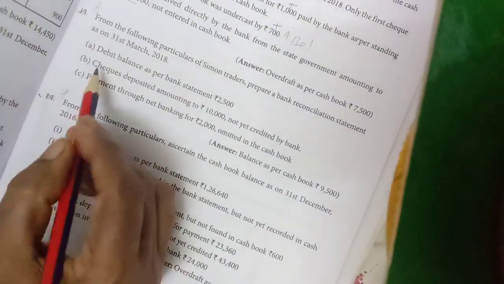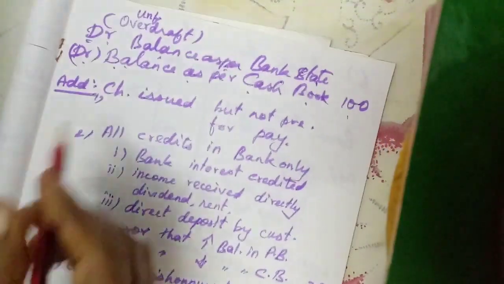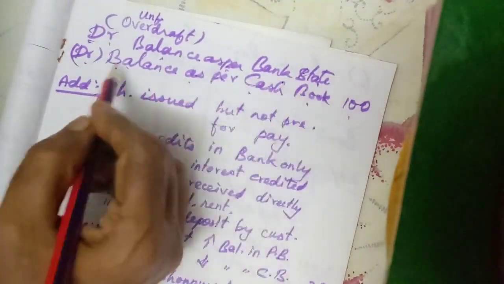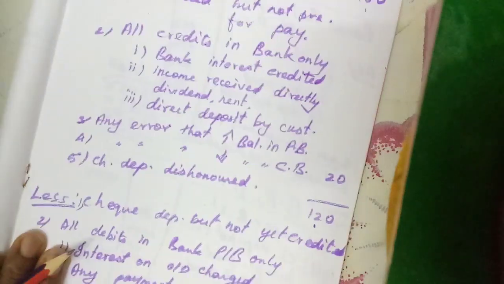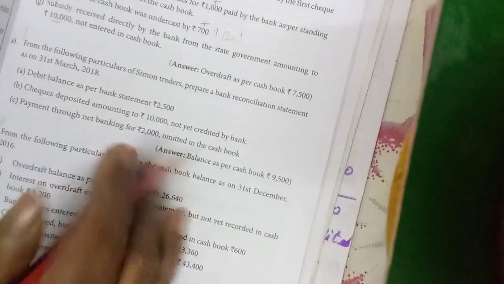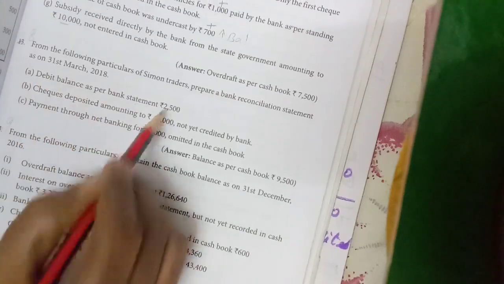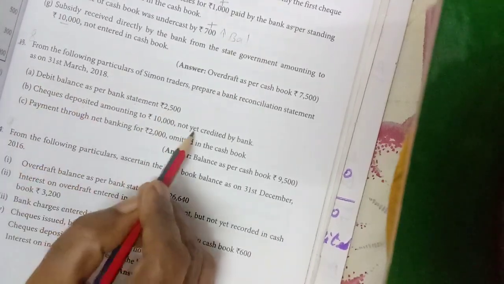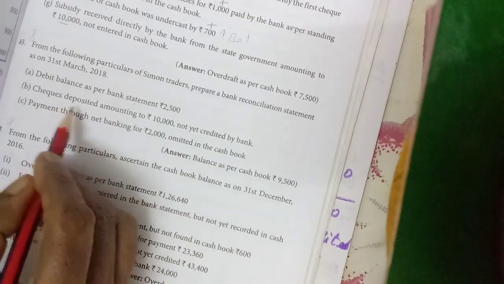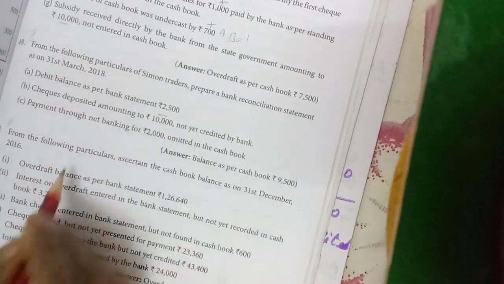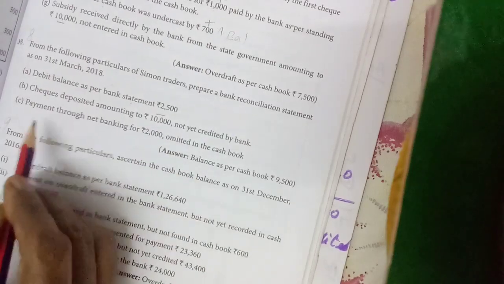Eighth one. Very simple. Here I will tell you. Debit balance as per bank statement. The same thing I have told you, what we have added, we should add. Debit balance as per bank statement, check deposited but not yet credited. What we will do? Check deposited, not yet credited, less, isn't it?